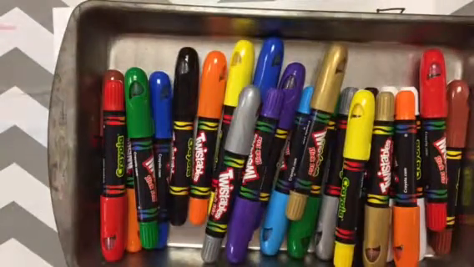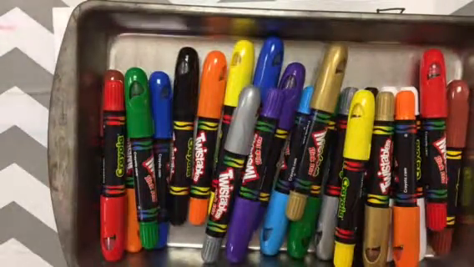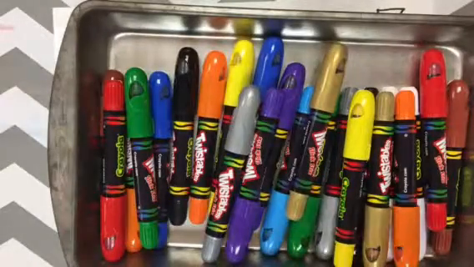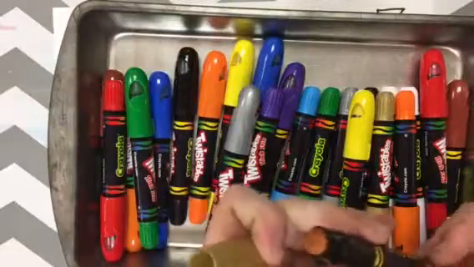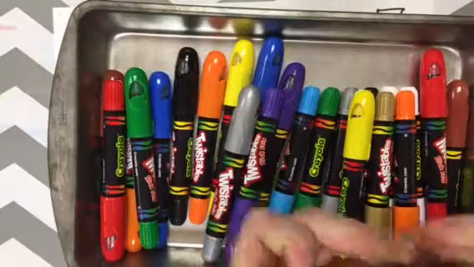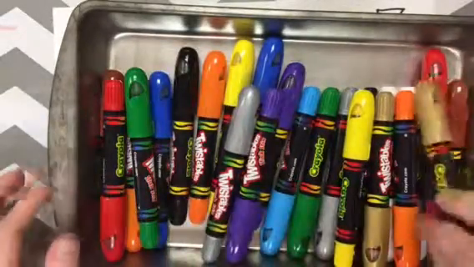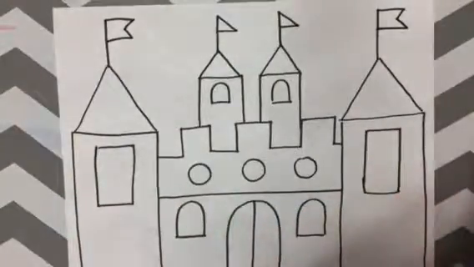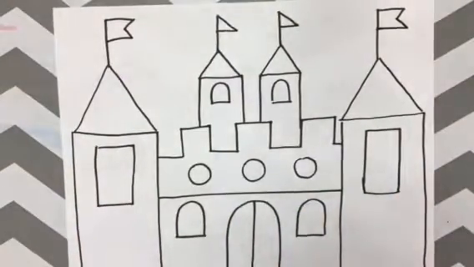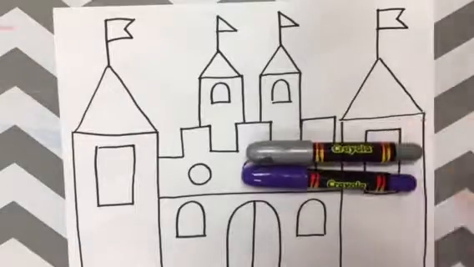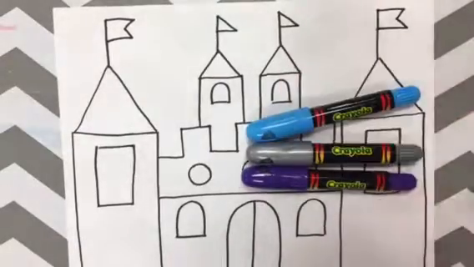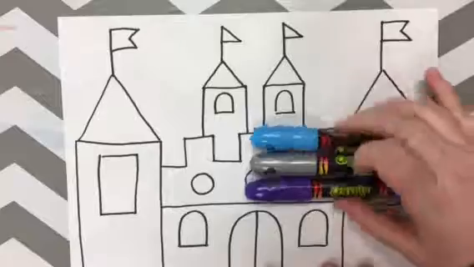These oil pastels are called Slick Sticks, and they're really nice because our hands don't get near as messy. They have a lid on them, and you just twist up a little bit at a time. Now, I only want you to choose 3 colors to trace your castle. So I think I'm gonna pick purple and silver and light blue. I think those will be fun.